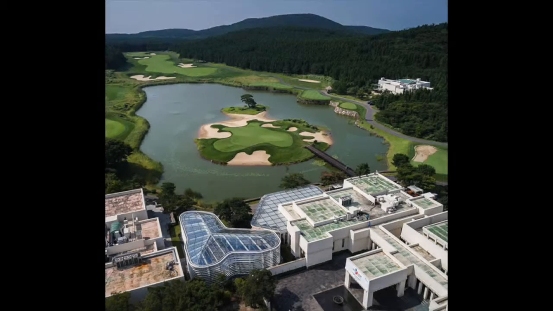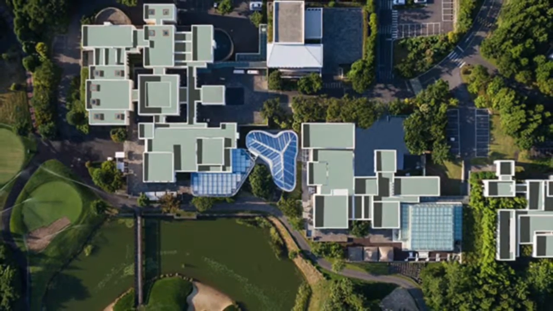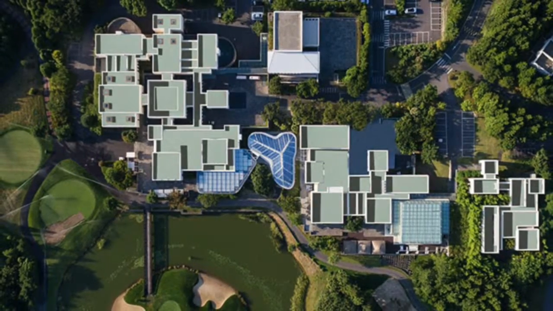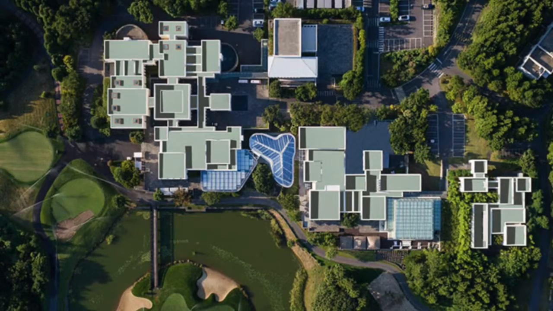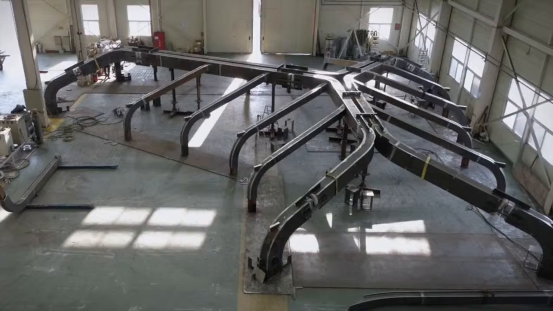Let's talk about the project Nine Bridges. This is also a recent project, completed in 2010 in Jeju-do. It's a clubhouse, and it's composed of a steel-framed structure.